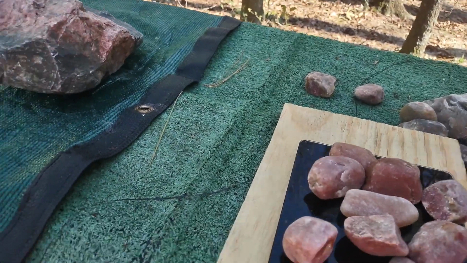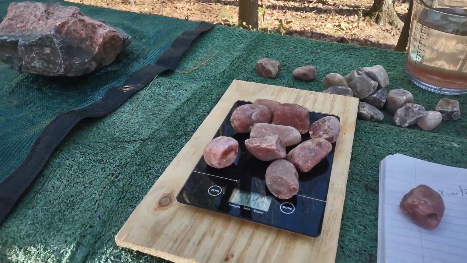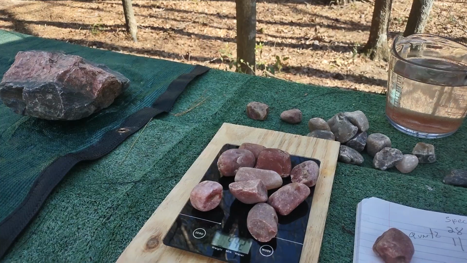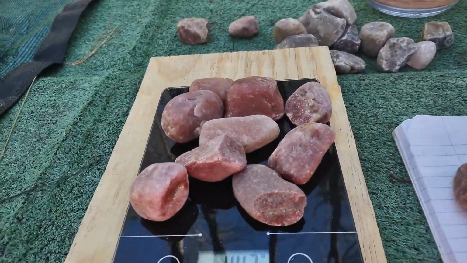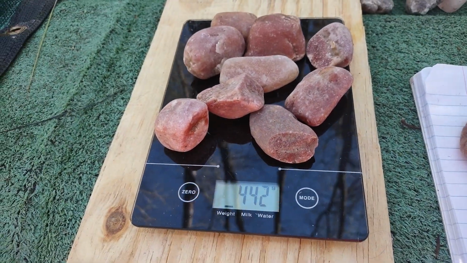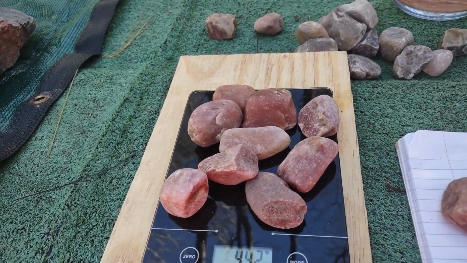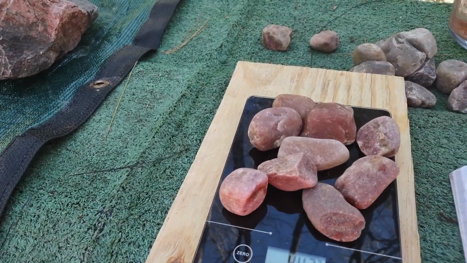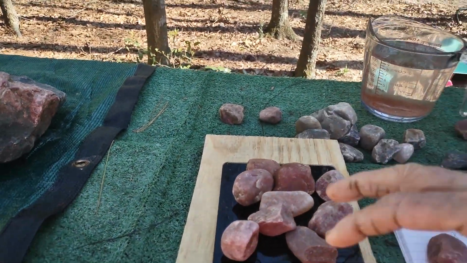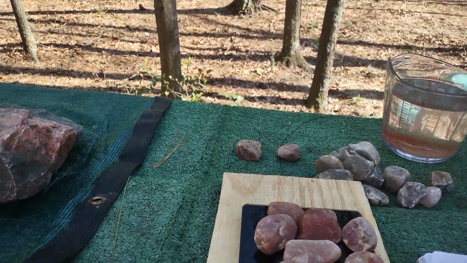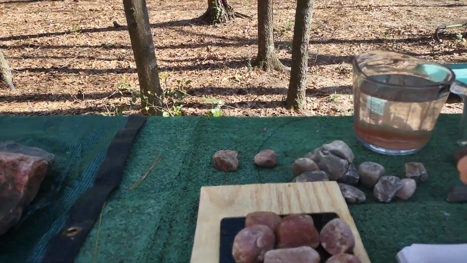Is that right? Let's see. 280 would be 10. Half of 280 is 140, 420. Okay. All right. This is around a pound right here. Could be a little more. 442 grams. Divided by 28, if it comes out 16 times, it's a pound. All right. Anyway, a pound of this stuff goes for anywhere from $15 to $25.